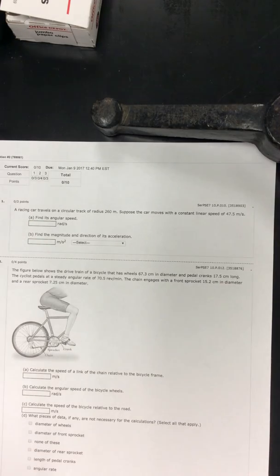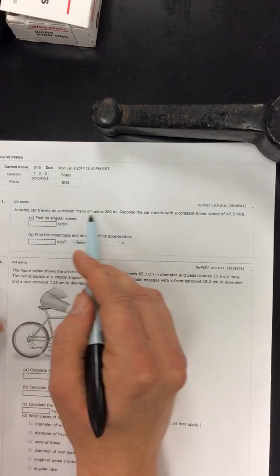Okay, homework help for rotation number 2. Okie doke, let's get started, shall we? All right, a racing car travels on a circular track.